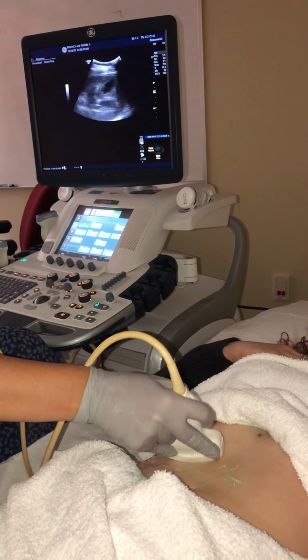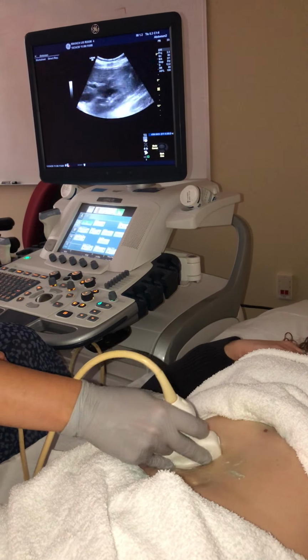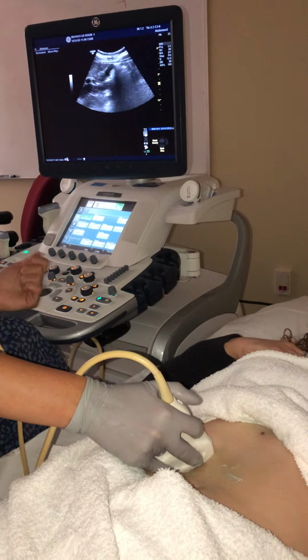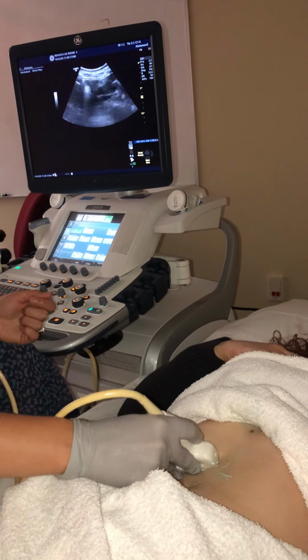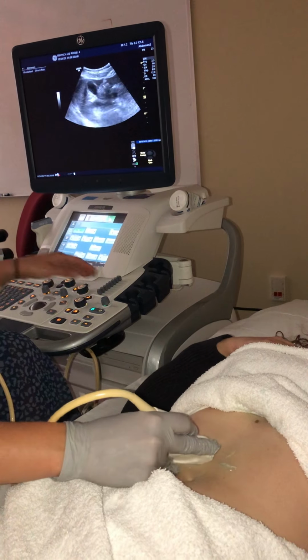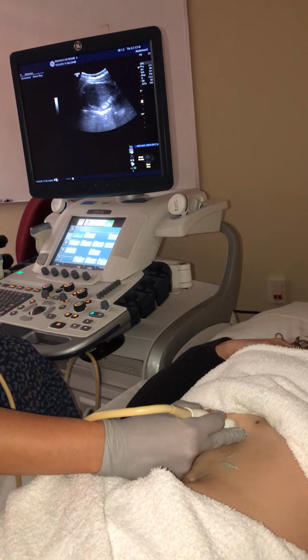So it seems a little strange that for Sag, we're pointing it towards her left shoulder, but we're really still kind of keeping it in that Sag orientation to the organ. So transverse, we're going to flip that, and we're going to do the same thing. Big breath in. We're sweeping all the way up under her ribs, up to that dome.